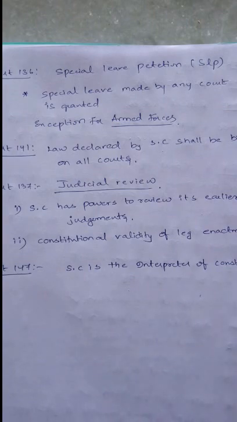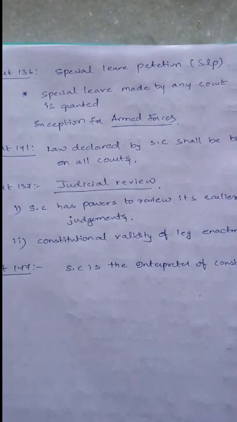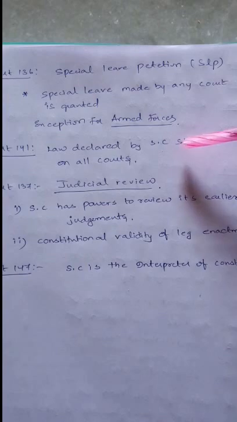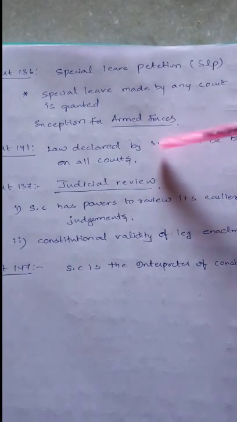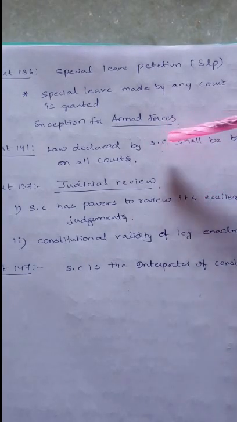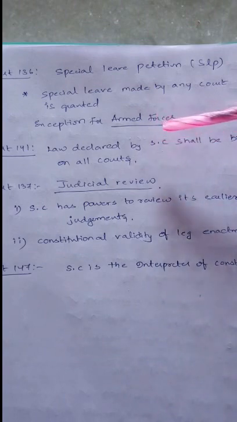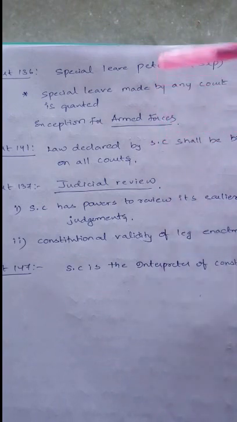Article 141 deals with the law declared by the Supreme Court, which shall be binding on all courts. This means that whatever law is given by the Supreme Court, all the lower courts, that is High Courts, Municipal Courts, and subordinate courts, must follow the Supreme Court judgments. The judgments given by the Supreme Court are not necessarily binding on the Supreme Court itself. The Supreme Court can again refer to its previous judgments and can also change them.